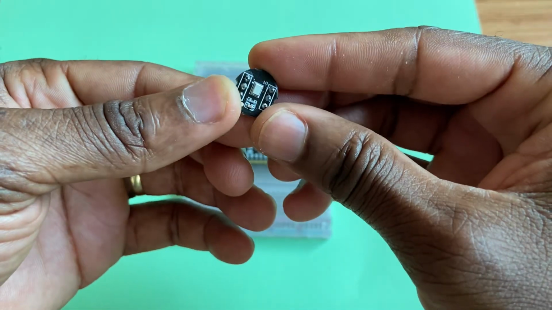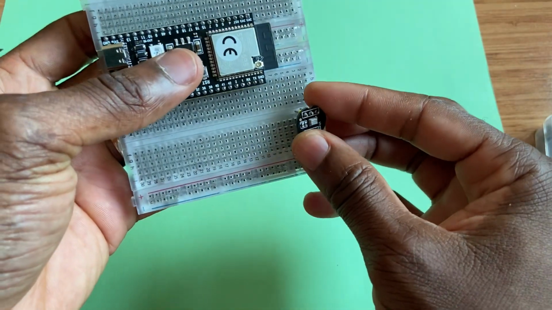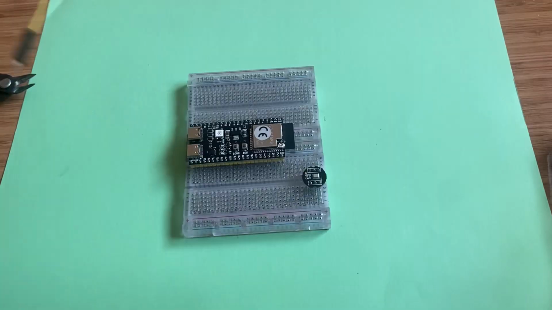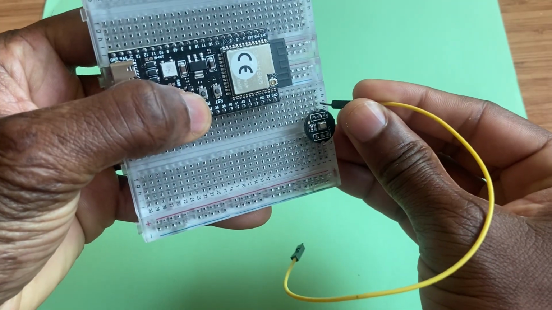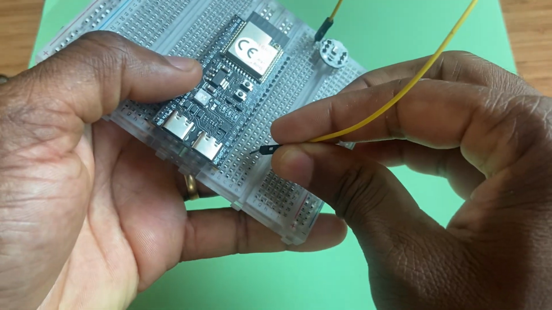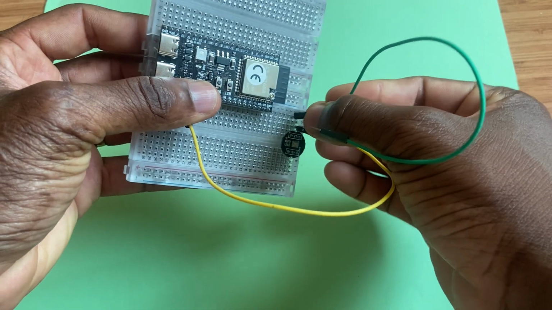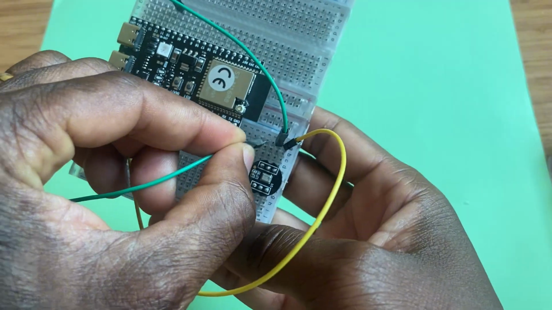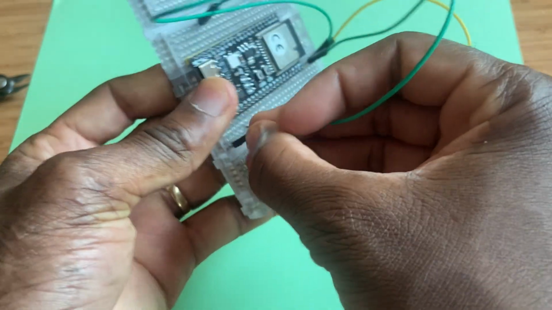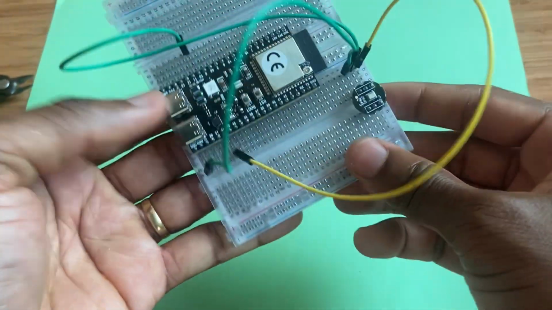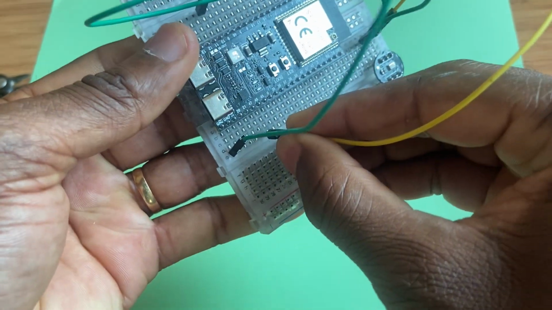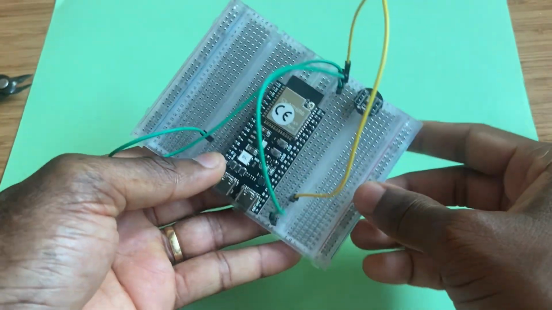Now for the pinout and wiring, the module features 6 pins. Connect SCK, which is the serial data clock, to GPIO 47. Connect WS, which is word select, to GPIO 10. And connect LR, which is left-right channel select, directly to ground. The LR control pin determines whether the INMP441 outputs data in the left or right channel.